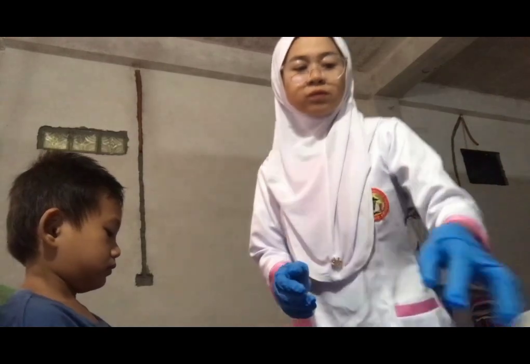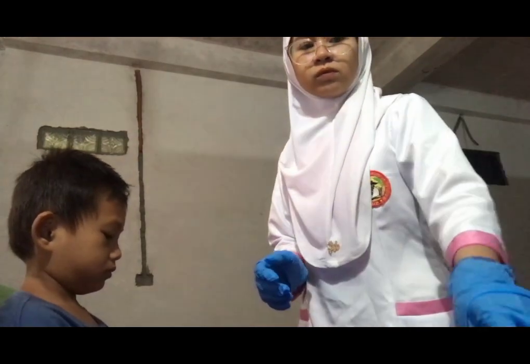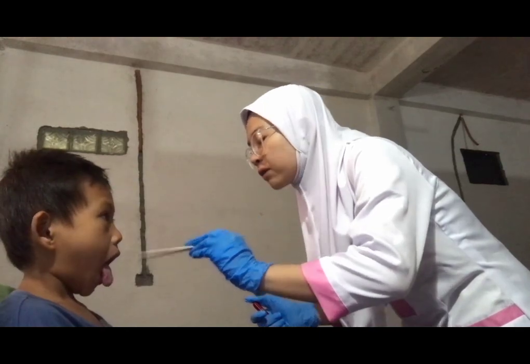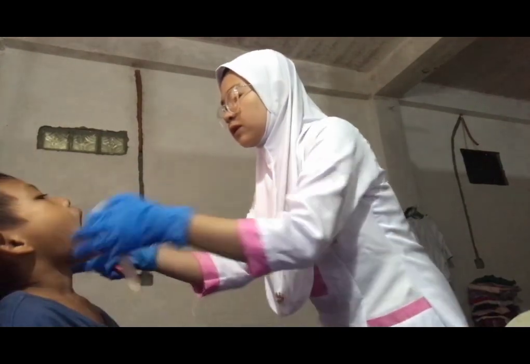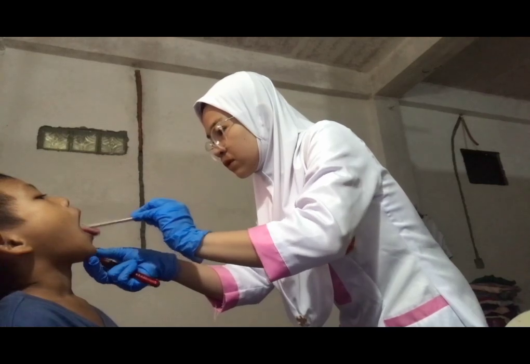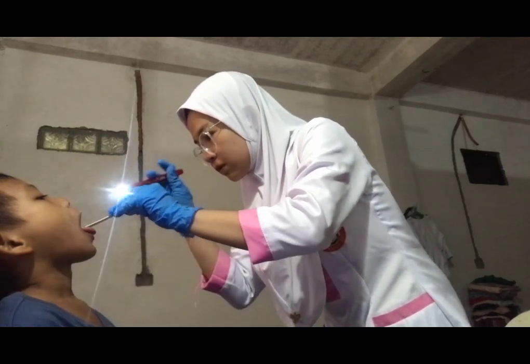And the next, use a tongue depressor and shine a pen light into the oropharynx to inspect deeper structures. Inspect the hard and soft palate and tonsils.